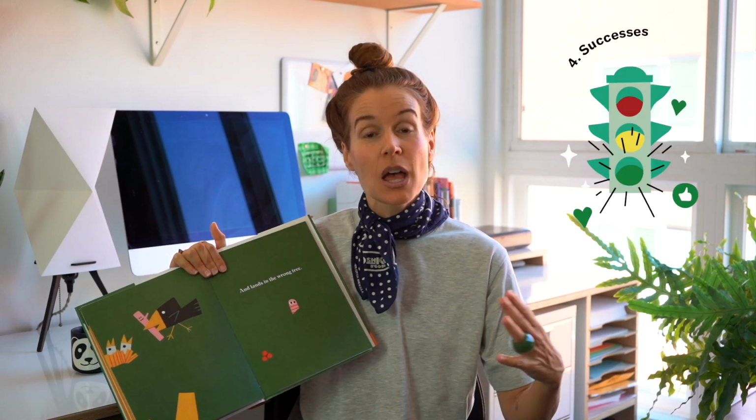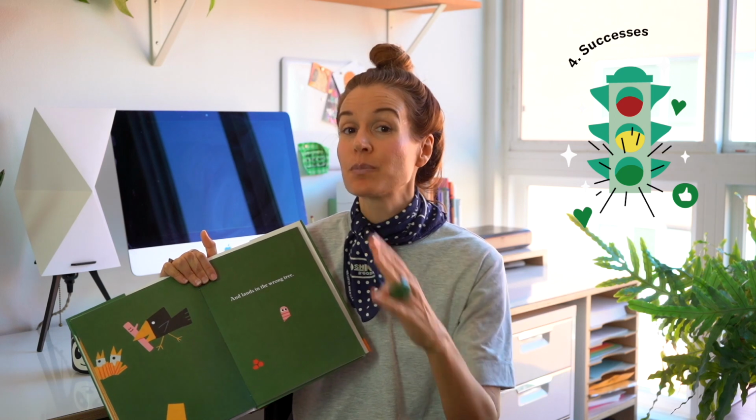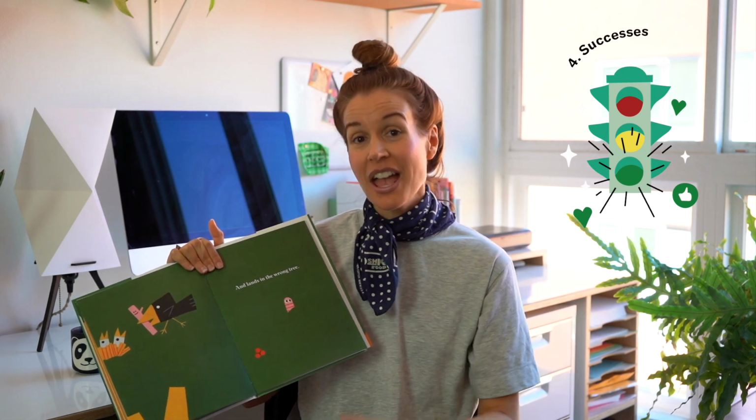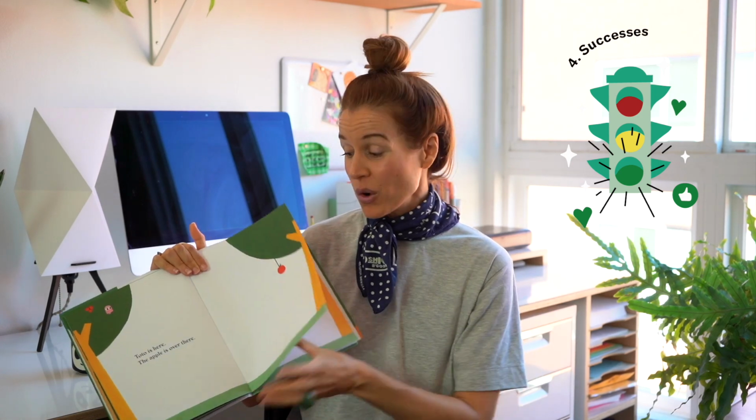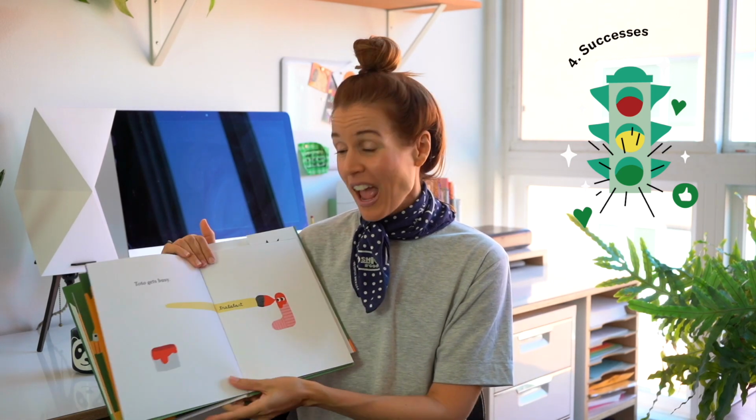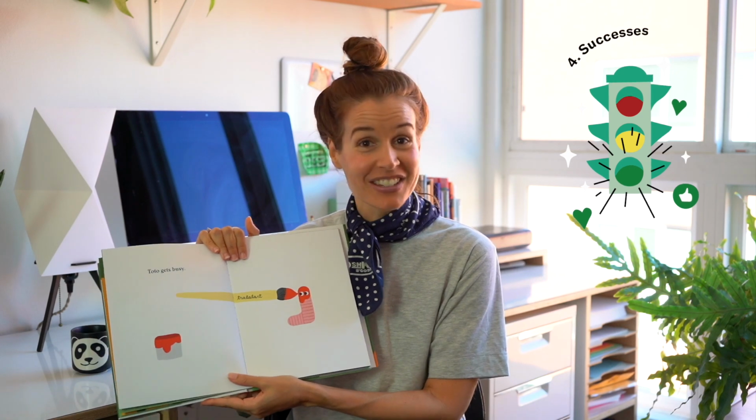Number 4 is what does happen that propels the story forward despite these setbacks and obstacles. And I would say that what happens is that Toto keeps having ideas. Toto is full of ideas and full of creativity and doesn't give up.